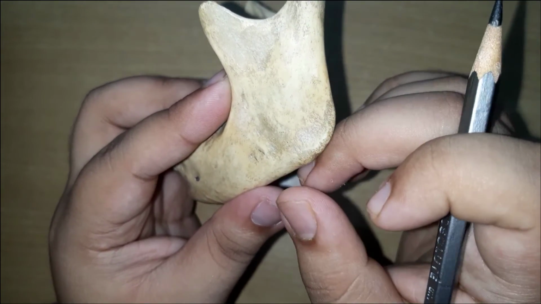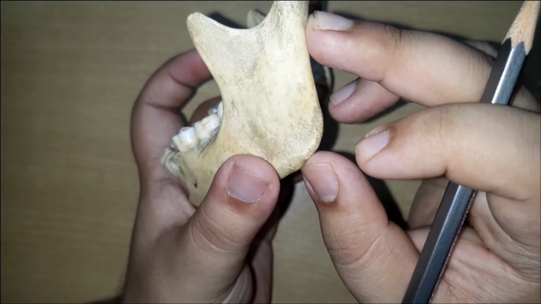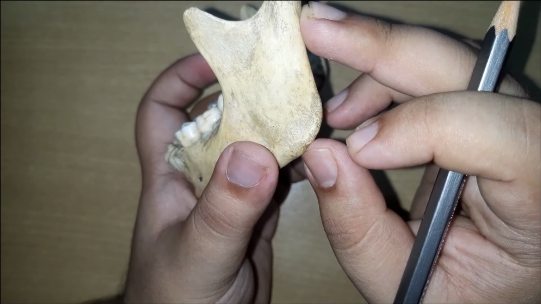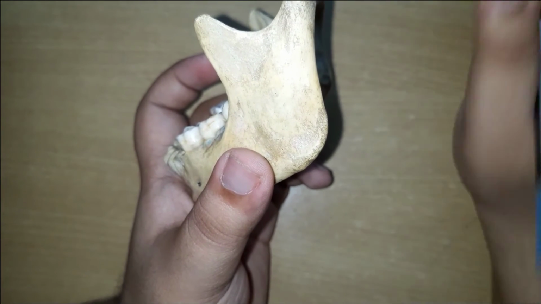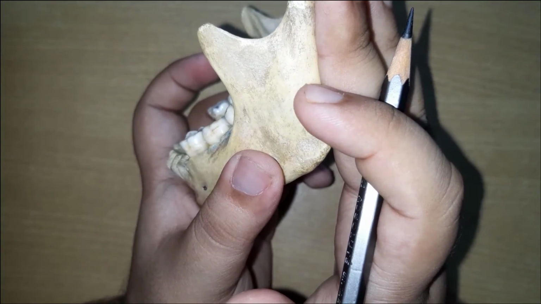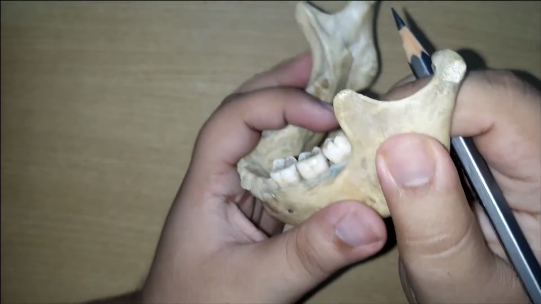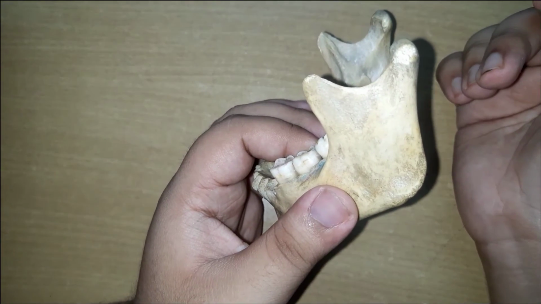This angle, characteristically in adults, is about 110 to 125 degrees. But in younger children or in old people, this angle will increase drastically to about 140 degrees, right?